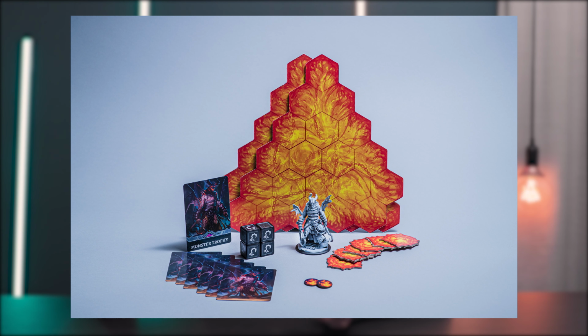Now minis, like I said, do look fine on their own for product photography, but I like to add in items associated with minis, like with this boss monster from Bloodstone. I put the fire panel here, and I put the fire blast tokens and the boss card itself to help accent the mini. So in this case, how I thought about the composition was I started off with the mini first. So the miniature was added in straight in the middle of the frame.